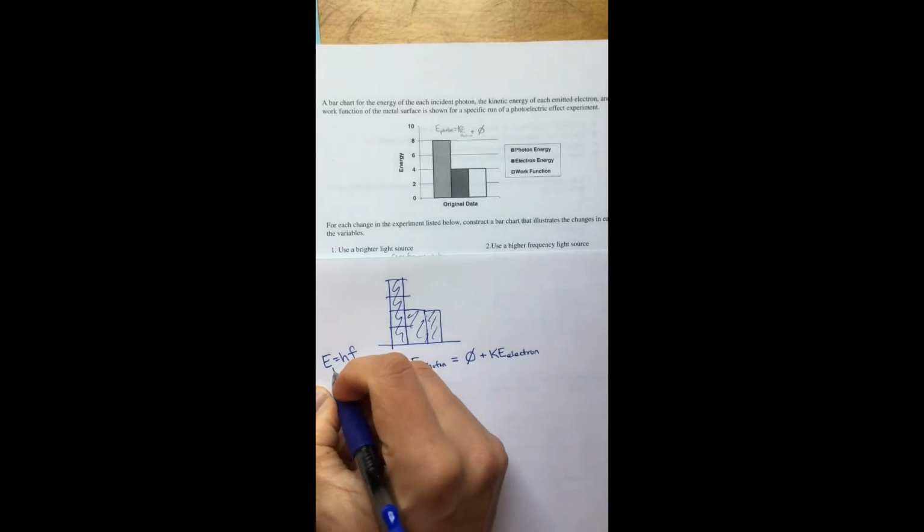In part 2, you use a higher frequency light source. Well, now if you increase the frequency, your photon has more energy. Before it had 4 blocks, so now let's make it 1, 2, 3, 4, 5 blocks. So our photon has 5 blocks of energy. Our work function is still going to be the same, if it's the same metal. So we got our work function here, but the kinetic energy of the electron plus the work function has to equal the energy of the photon. So if this is 5 blocks, now my electron's going to have more kinetic energy because the photon had more energy.